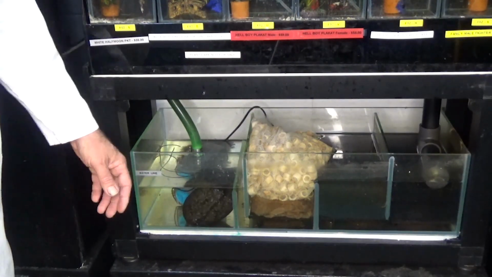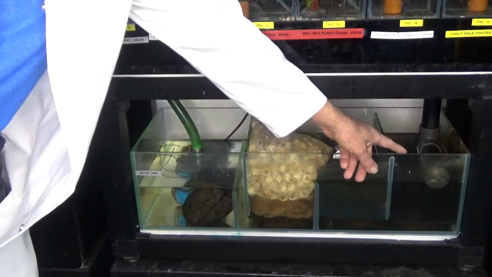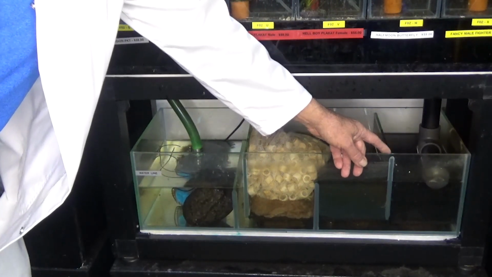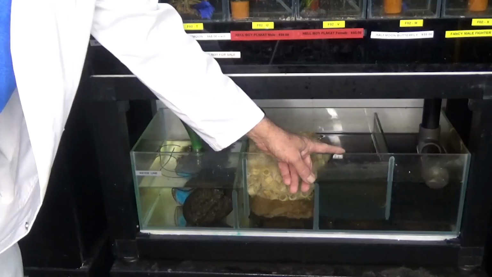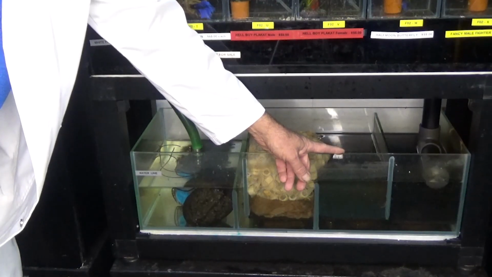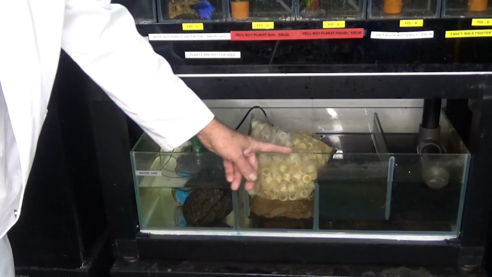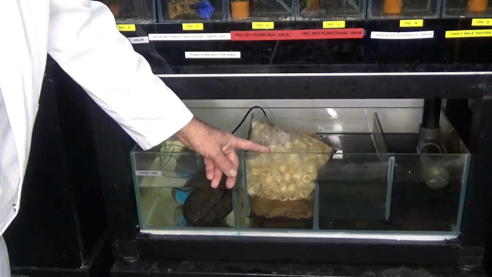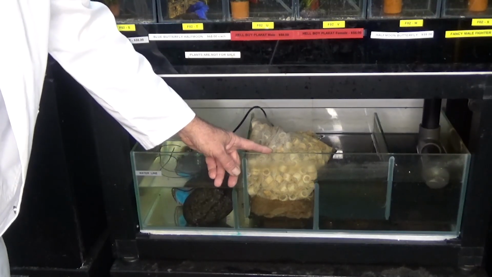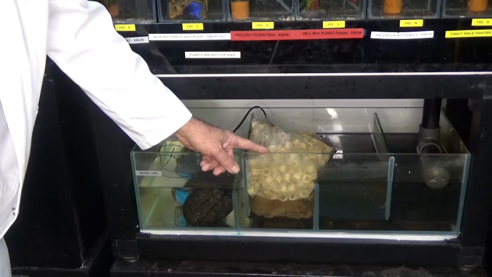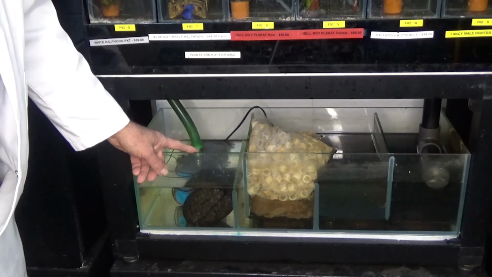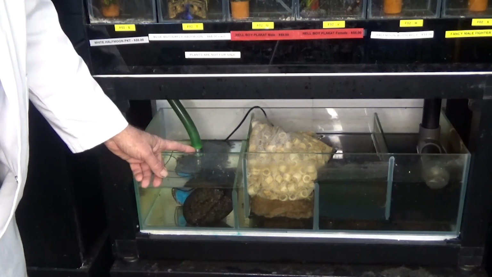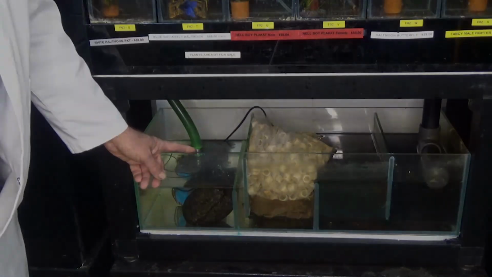That's a sump system. So we have our delivery where the water comes in, and our first two stages where the detritus is trapped and removed, then the biological stage, where the water is converted into cleaner, healthier water for the fish, and then we go into the return stage where the pump delivers the water back to your main aquarium.